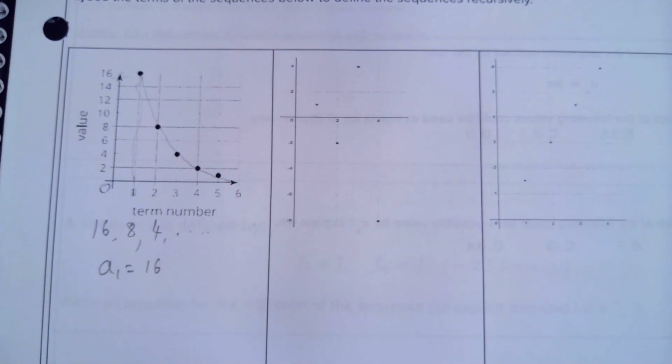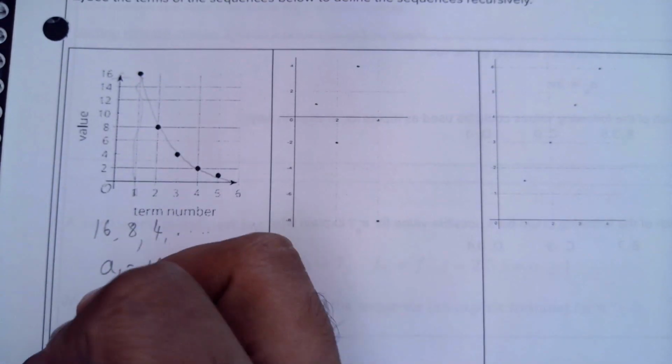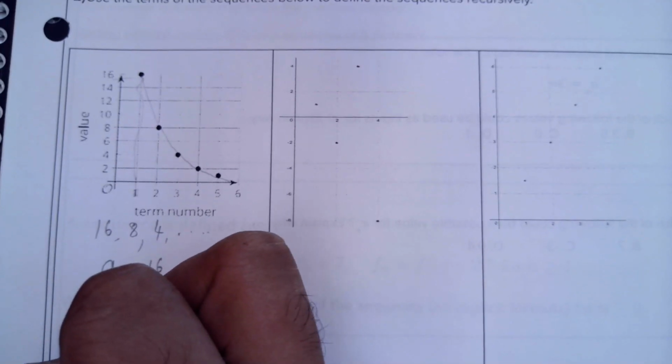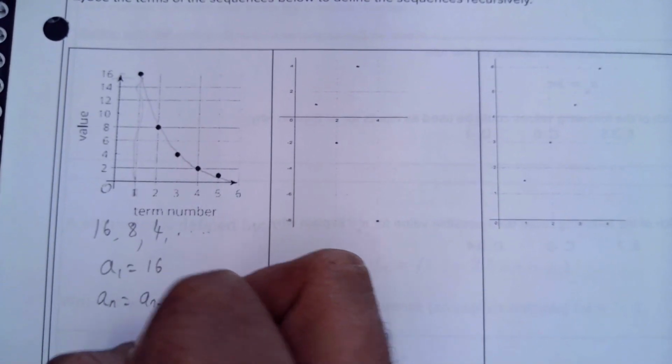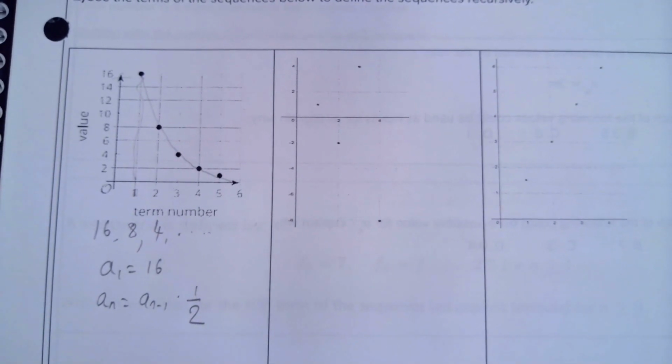This locks in, right? When you define your first term as 16, it locks into all the sequences that start with 16. Now, you're going to say A of n equals A of n minus 1 times a half, because it's multiplying by a half, right?